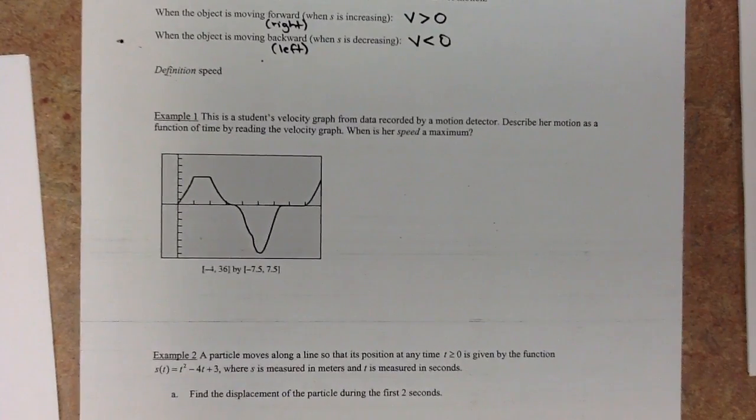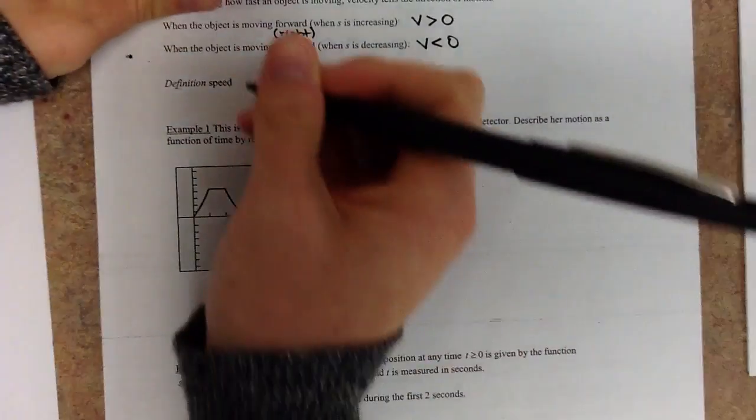Speed is what you think of when you get in your car and look at the speedometer. You're never going to have negative speed. Speed is almost identical to velocity, except it takes on no sign. You can't have a negative speed, and so therefore we define it as the absolute value of velocity.